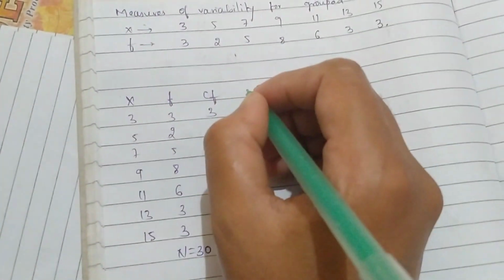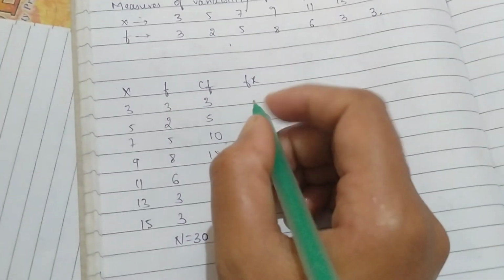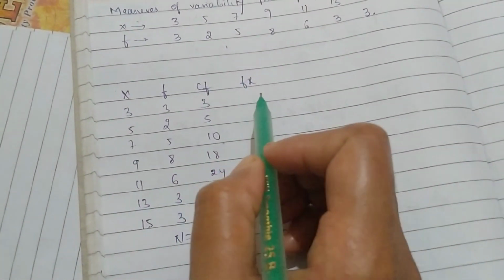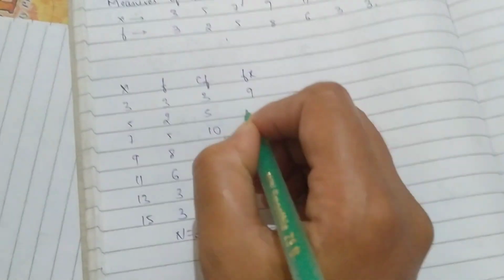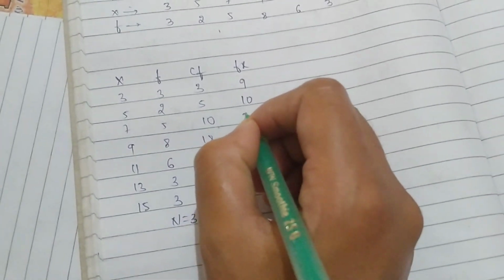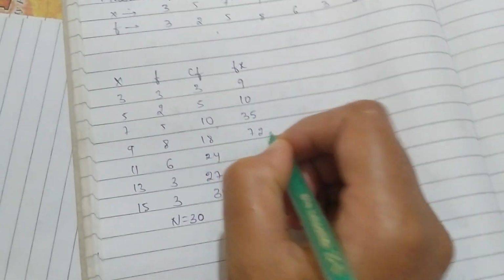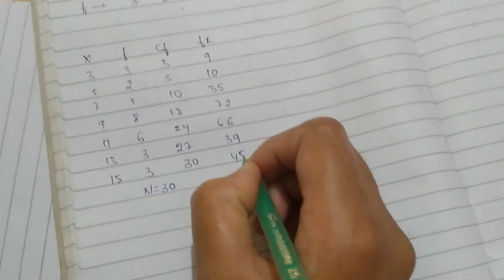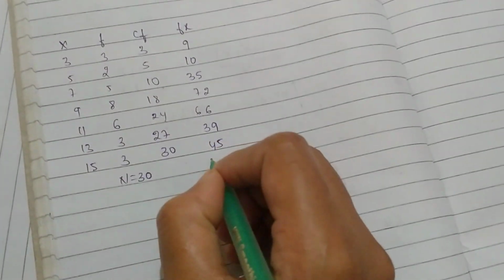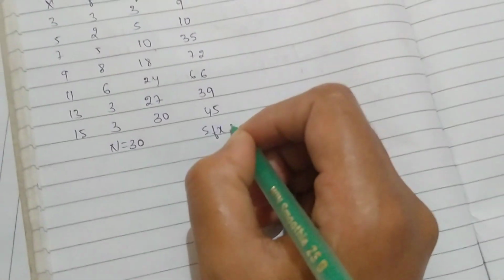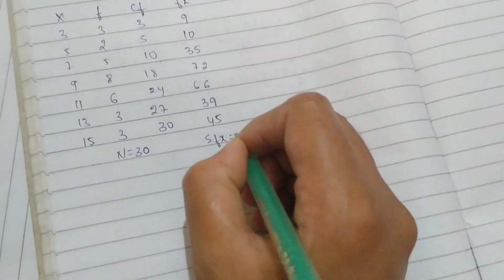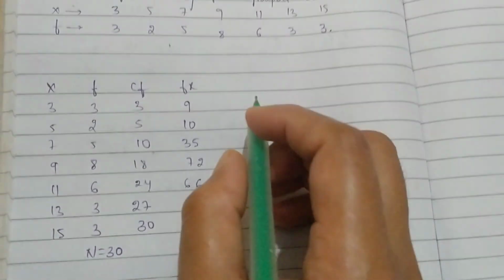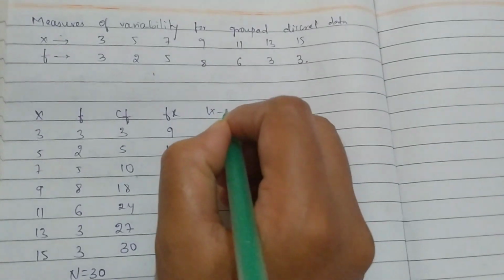So next we'll find f of x. Which means we have to multiply these two, and we'll get the value of f of x. We have 3 into 3 is 9, 5 into 2 is 10, like that. Similarly we multiply the rest and put the values in. After putting these values, we do the summation of f of x, and that is 276.